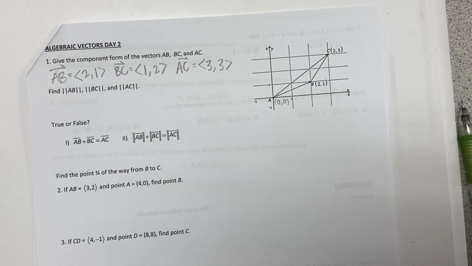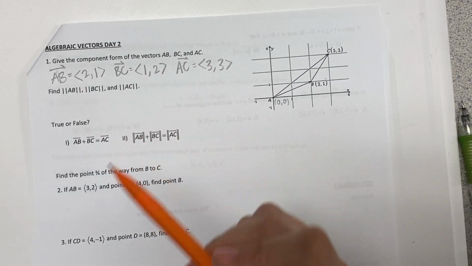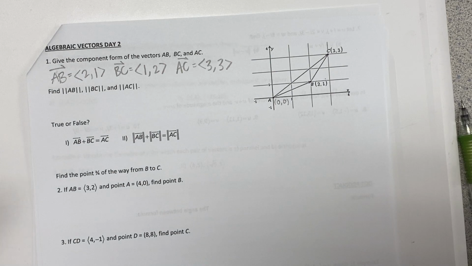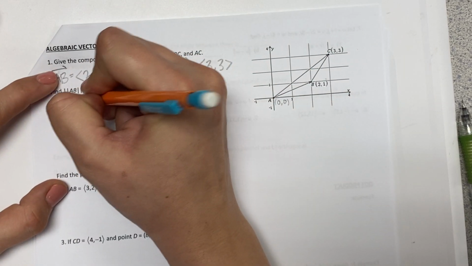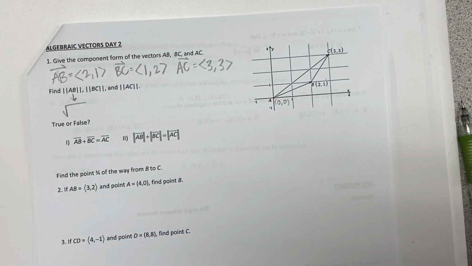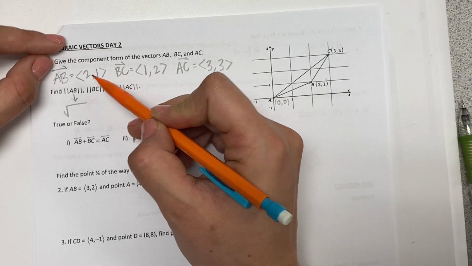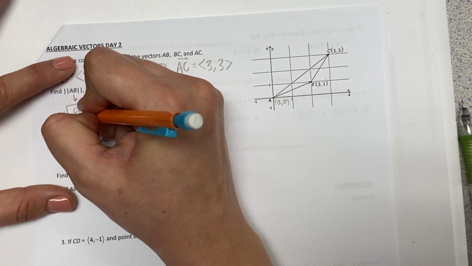Yay! Okay, the next section we're finding magnitude. That's when you do that Pythagorean theorem thing. We already have all the x's and y's, so all we have to do is the square root of x squared plus y squared. Let's start with AB. I'm going to do the square root, and you can use your calculator here. 2 squared plus 1 squared, that's 4 plus 1 is 5.